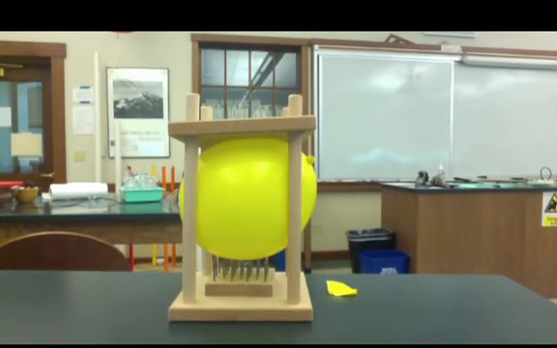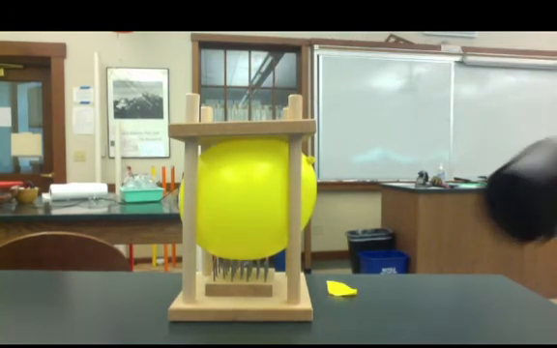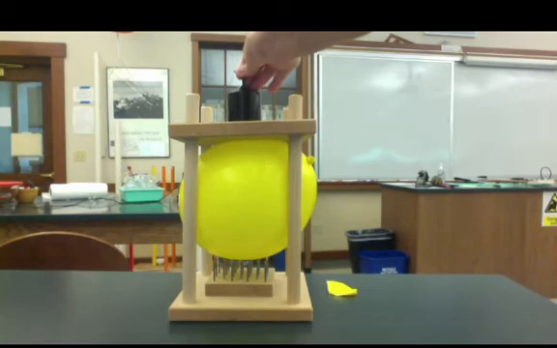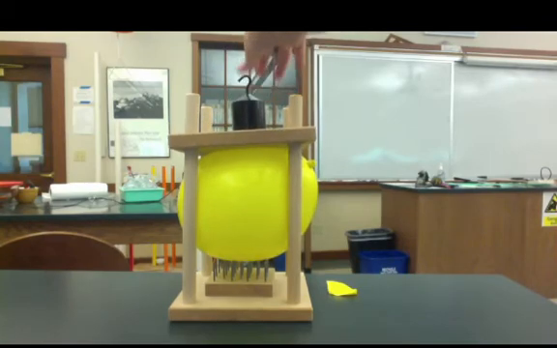Now again, the force being applied here is simply the weight of the balloon and this wood block on it. Last time, when there was a single nail and we put this heavy weight on, the balloon popped right away. Notice now it doesn't pop. Simply by increasing the area over which the force is applied, the amount of pressure on the balloon has decreased dramatically, so that it no longer pops the balloon.